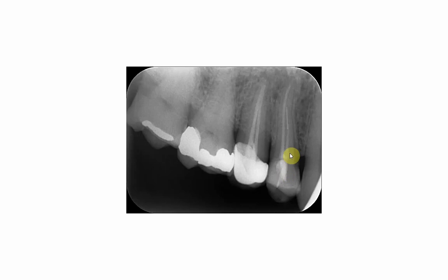So composite, gutta percha, metal broken file or a reamer, PFM, gutta percha, amalgam, cement, zinc phosphate cement, and composite.